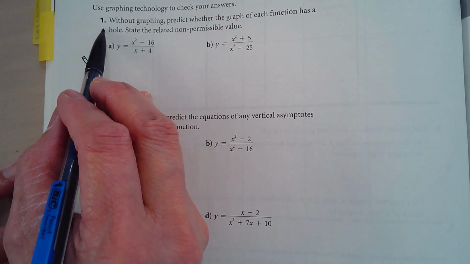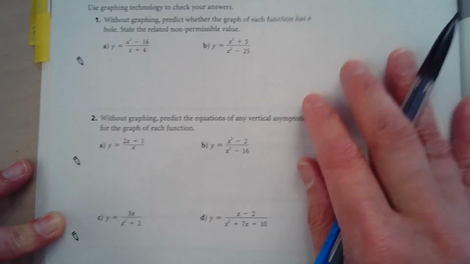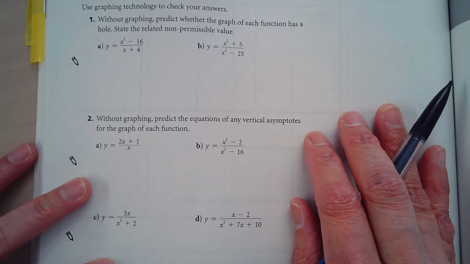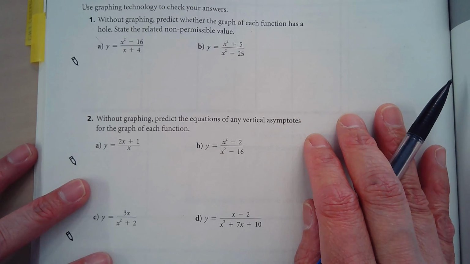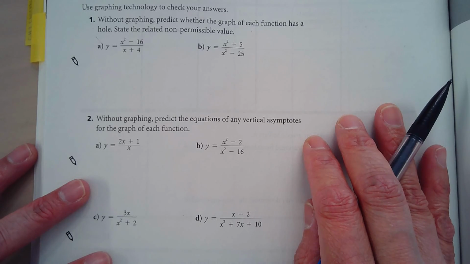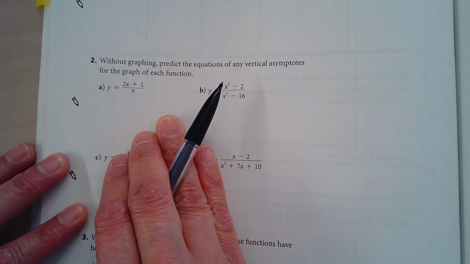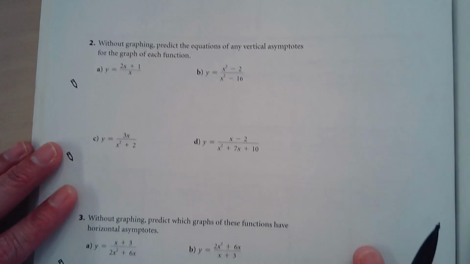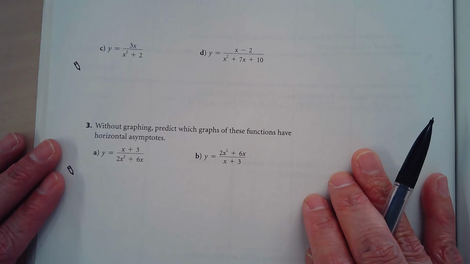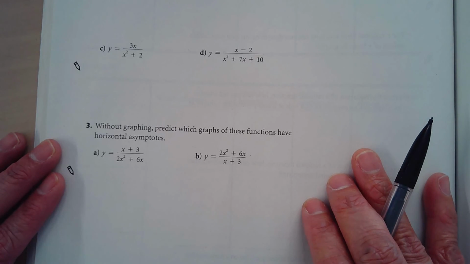Question 1 says predicting whether the graph will have a hole or not. So what are the non-permissible values? And number 2, without graphing, can we figure out the vertical asymptotes? And number 3, what are the horizontal asymptotes?